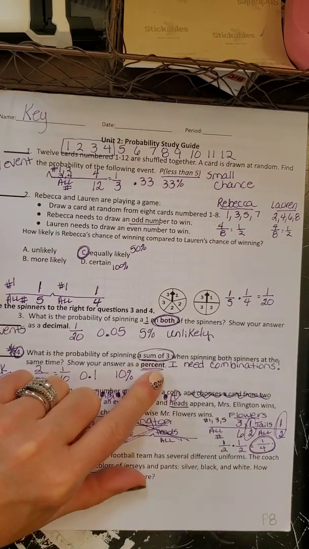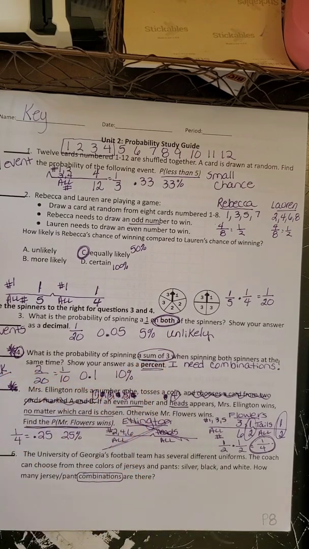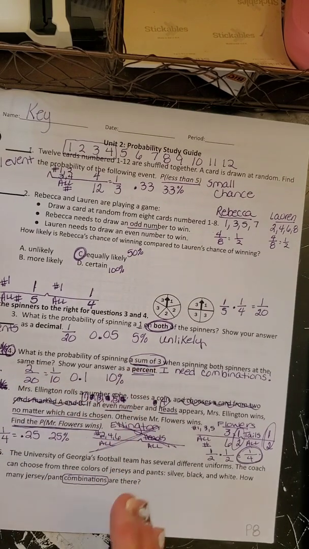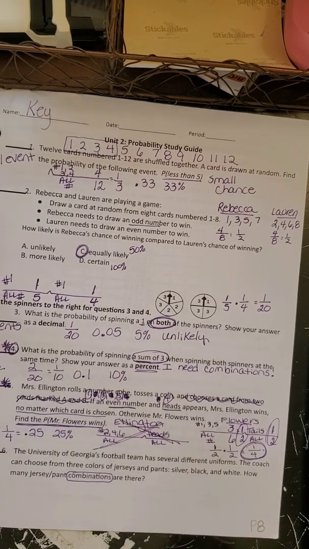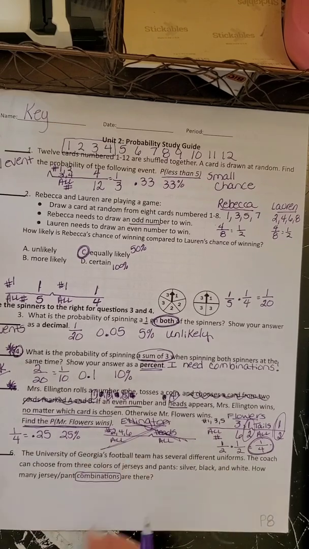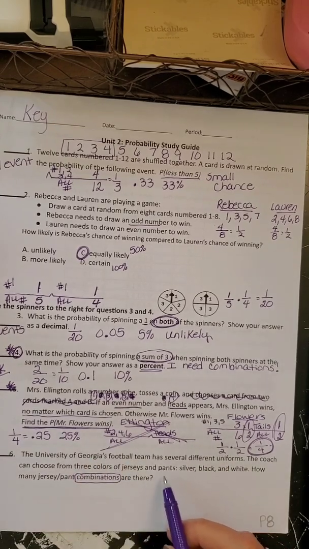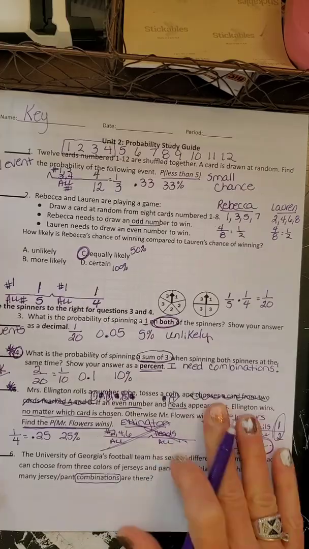A sum of 3 is also considered a combination, all right? And combinations are going to be tables or trees. So on our table, we have jerseys and pants, all right?